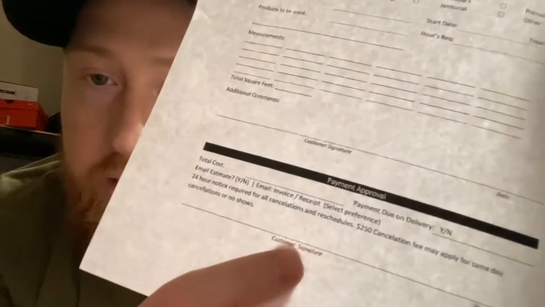So I've got this $250 cancellation fee. I don't always charge every single person that, but they need to acknowledge that that's the penalty if they don't show up. And then I have them sign down here, and then they date it. And that's documented. So now I got this piece of paper. What do I do with it?